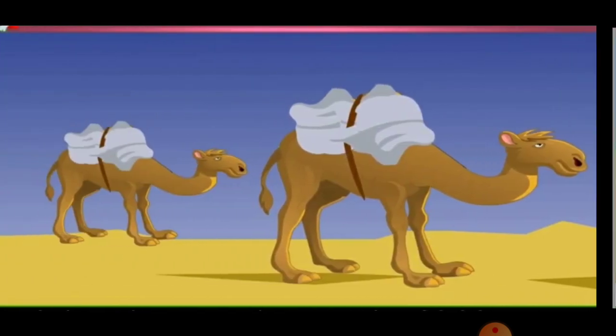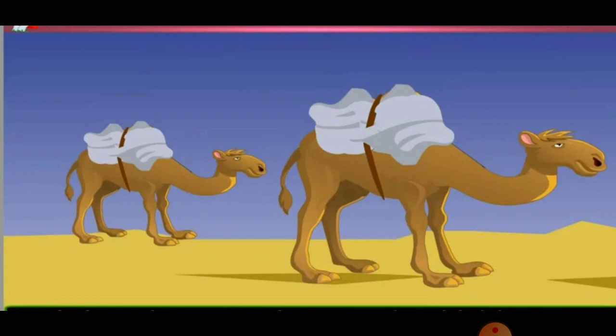And then in the desert, in sandy areas, camel is the only means of transportation, because in the desert no vehicle can travel. So in the desert people move from one place to another, or they carry goods, their luggage, on camels. Camels carry people and goods from one place to another. So in desert and sandy areas, camels are the only means of transportation.